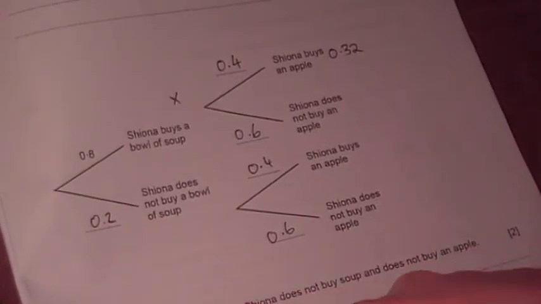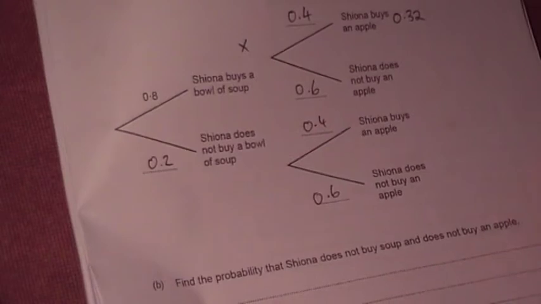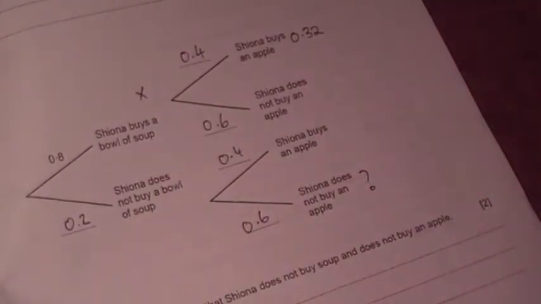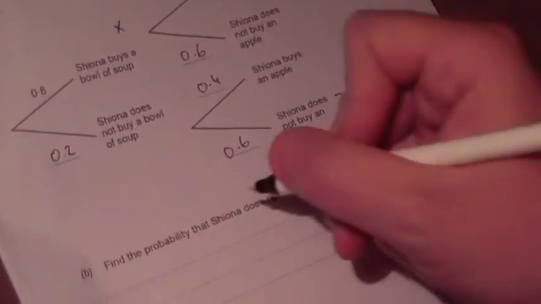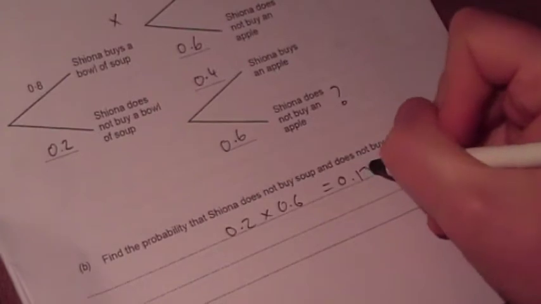And that is what we're asked in part B. Find the probability Shiona does not buy soup and does not buy an apple. So I want to know what is the probability of this happening, which is 0.2 times 0.6, which is 0.12.